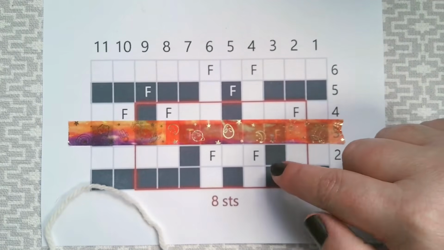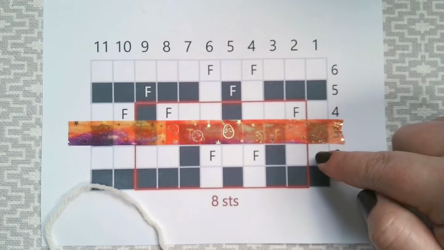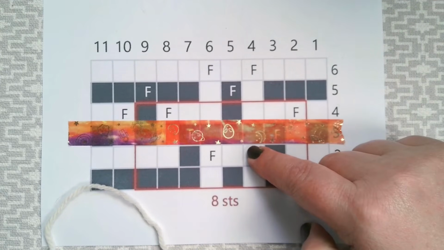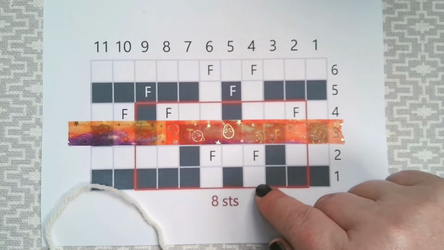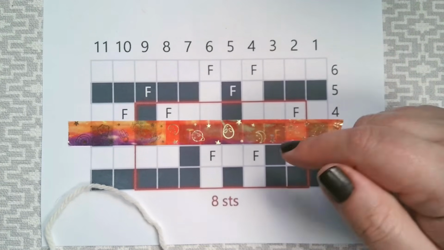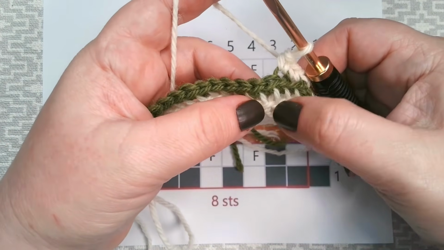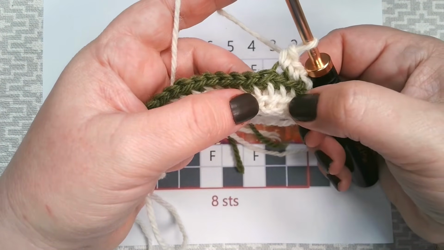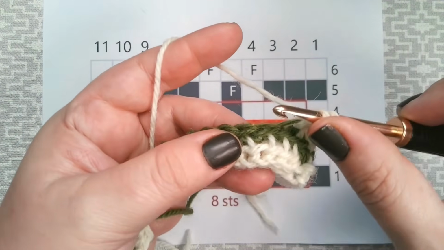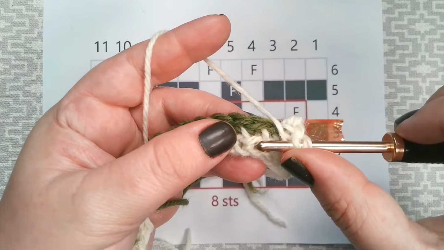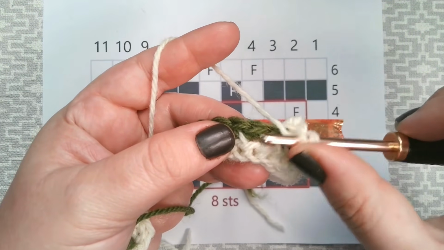So now we come to the square marked F, and we are on the light row, and this is light box on light box with an F, which means that we will place a treble, US double, into the front loop of the corresponding stitch into the row of the same color. So you're going to go yarn around the hook. You see, this is our stitch and this is the corresponding front loop 2 rows down.